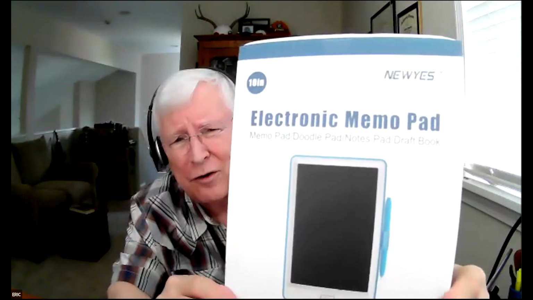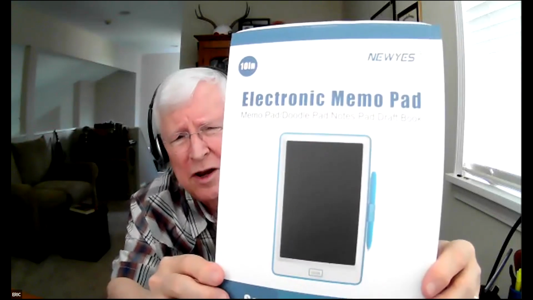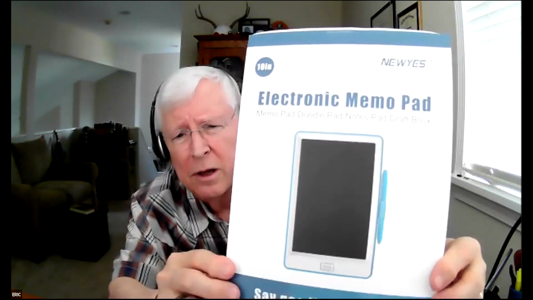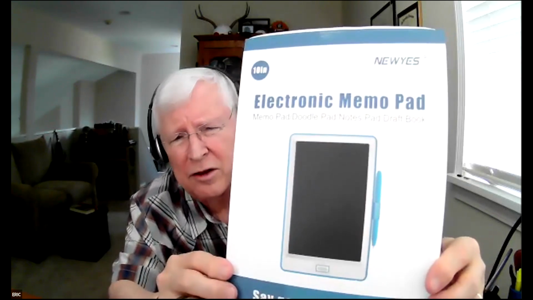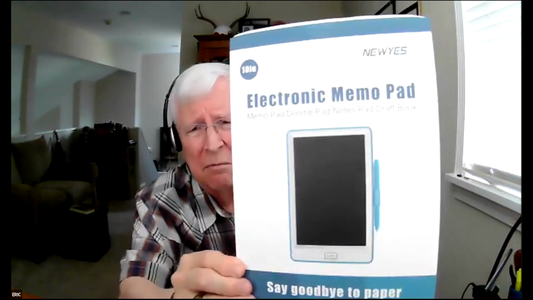What's it called? Electronic memo pad. There's several different versions. This is the simplest one, but it's 8 by 10, which I figured was a good size for the intended use. I got it on Amazon.com.